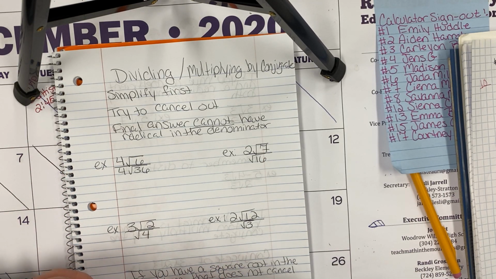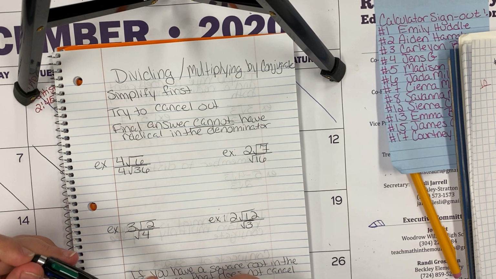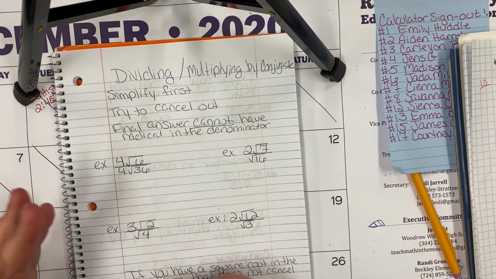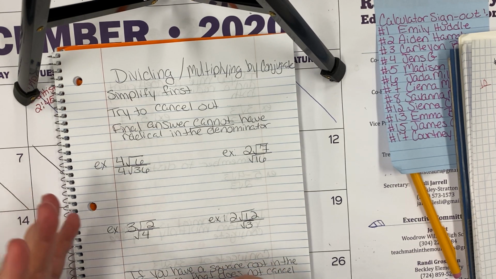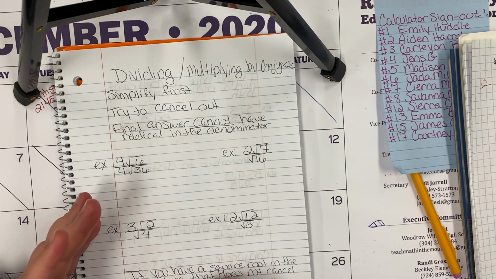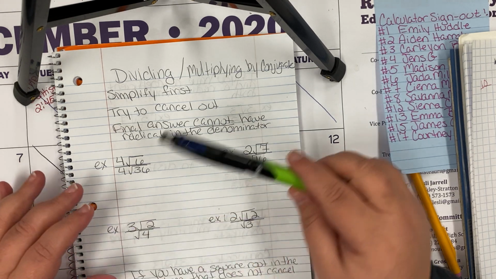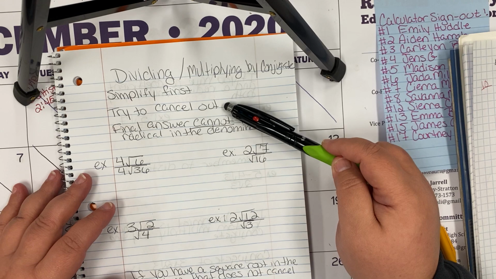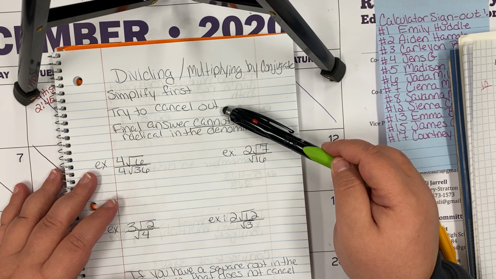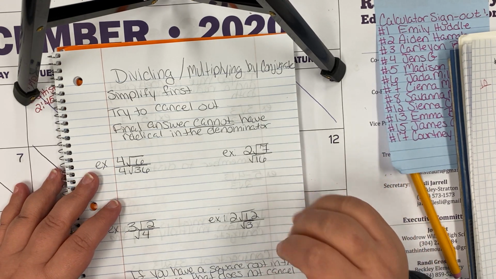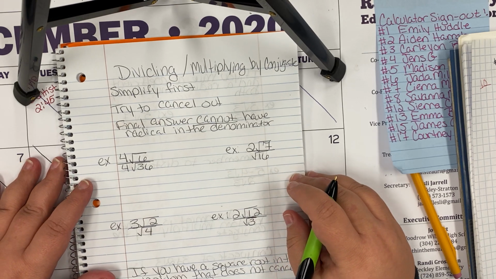Dividing and multiplying by the conjugate with radicals. So you always want to try to simplify first and try to cancel something out. That is the easiest thing I can say to do. And then your final answer cannot have a radical in the denominator. So those are the three things. Simplify first. Try to cancel out radicals or numbers if you can. Final answer cannot have a radical in the denominator.